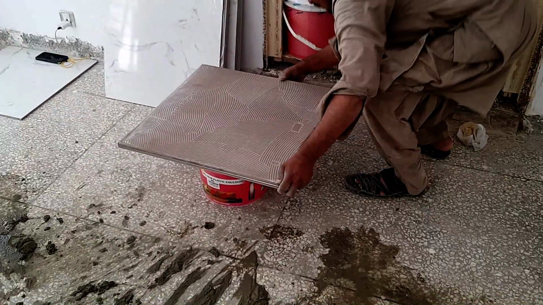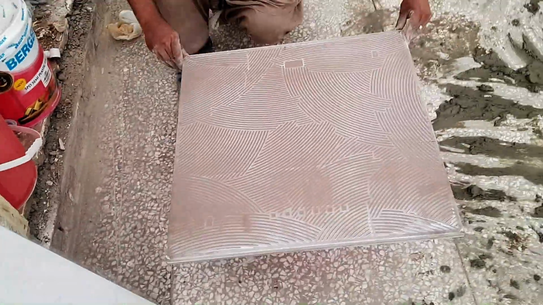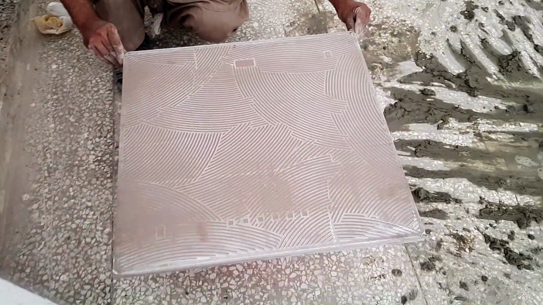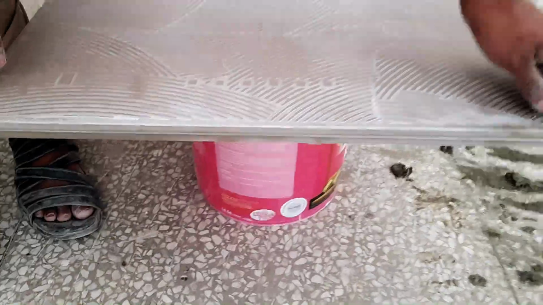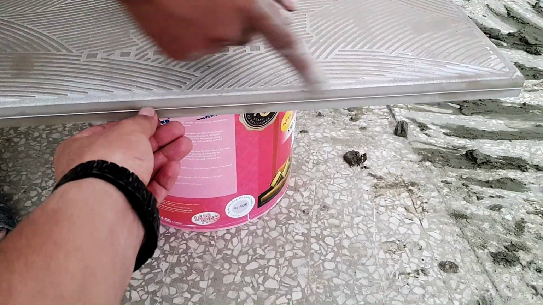So here we are fixing these tiles, and I am going to show you how you will check the level of these tiles or the size of this tile. So this is very much simple. Take two tiles just like this. Okay, these are two tiles, and I have fixed.